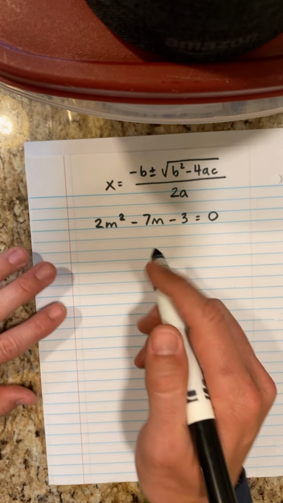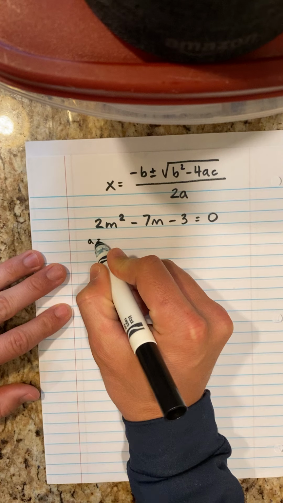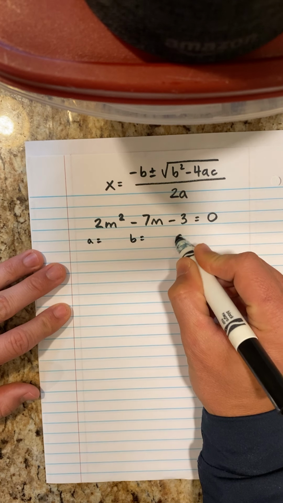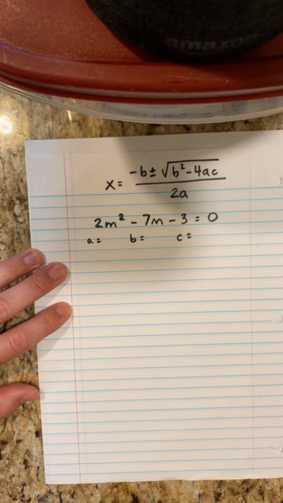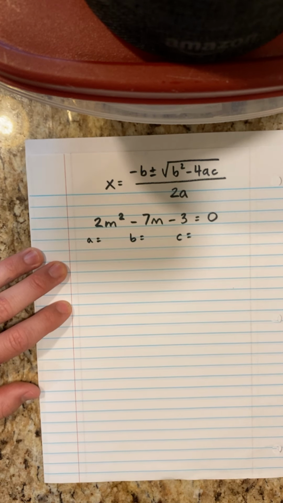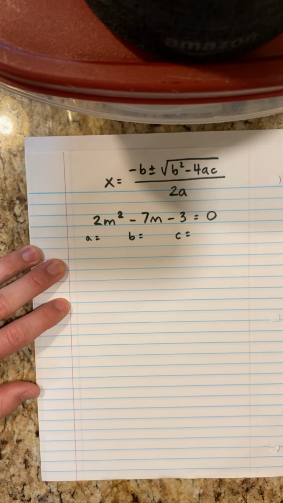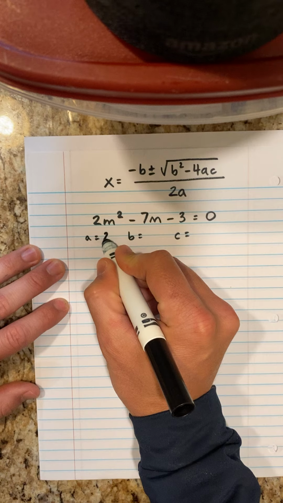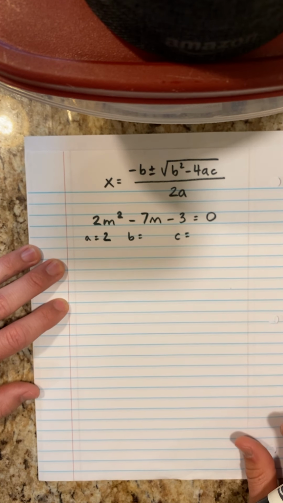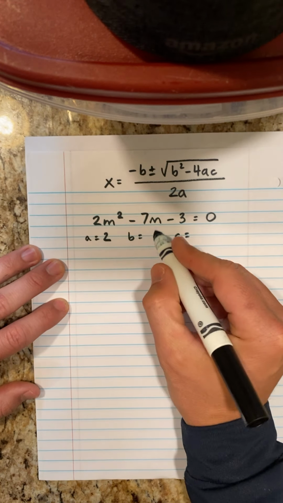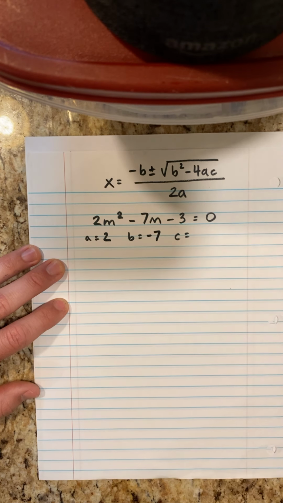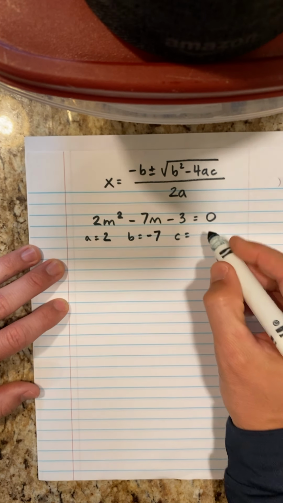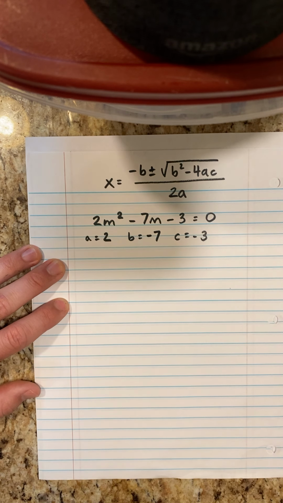The first step whenever I use the quadratic formula is to identify what a, b, and c equal. If you remember, it's always ax squared plus bx plus c equals 0. So in this case, we've got a equals 2, that's the number in front of this m squared. B is the number in front of the m, so that would be negative 7. And c is the constant, which in this case is negative 3.